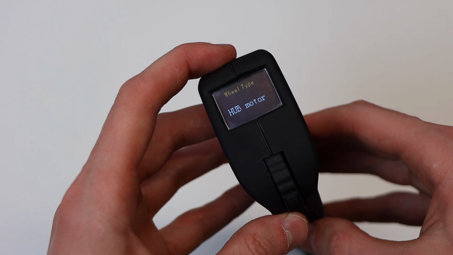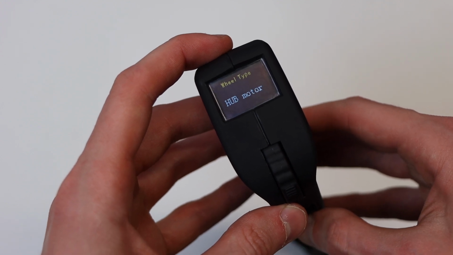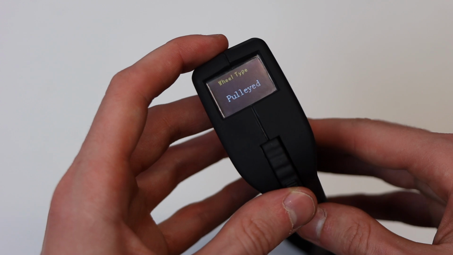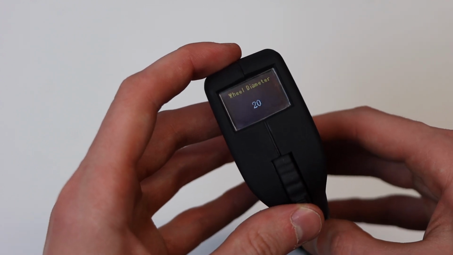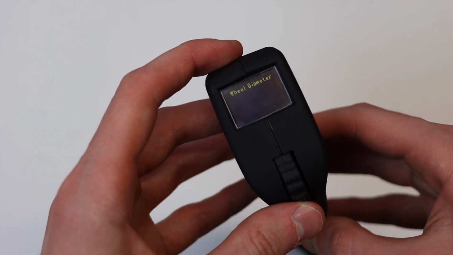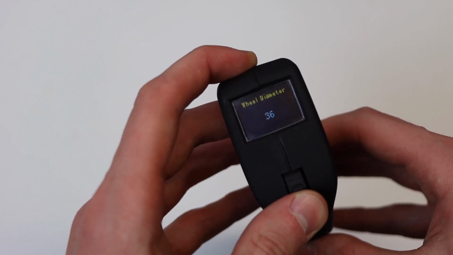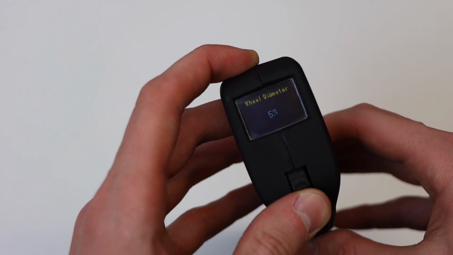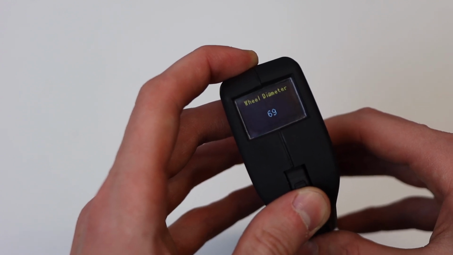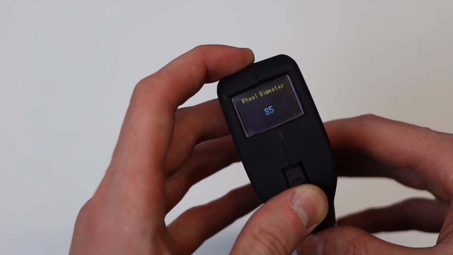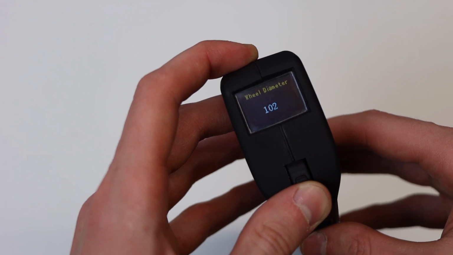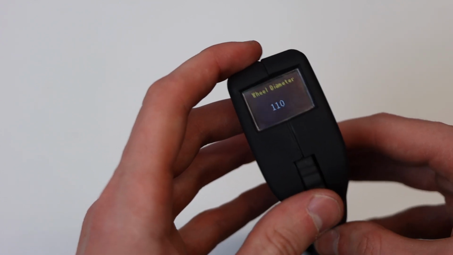Mile per hour, hub motor, we are a belt drive, boom, there. Wheel diameter, we're going to be using the torque board's 110, so that's going to be 110. Just hold this up and it'll scroll all the way up to 110. There we go.